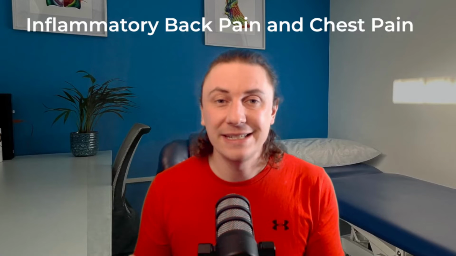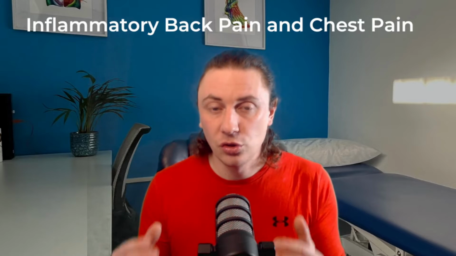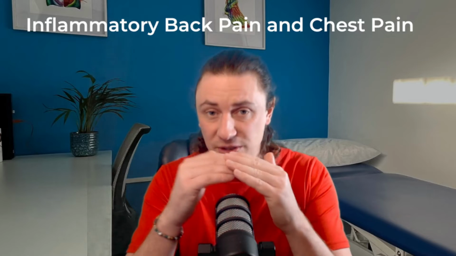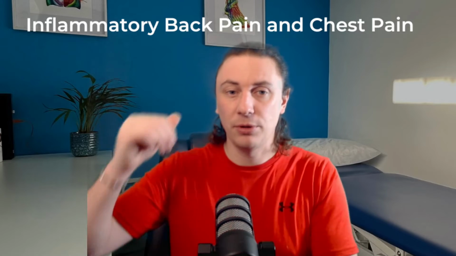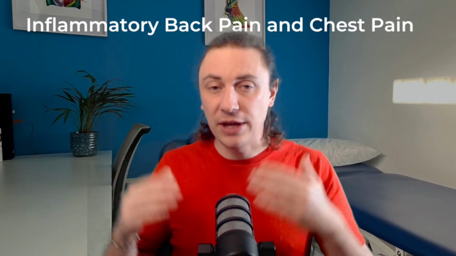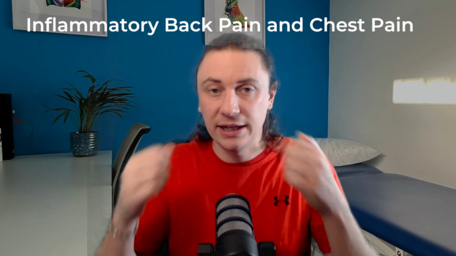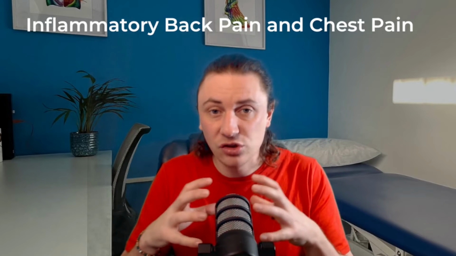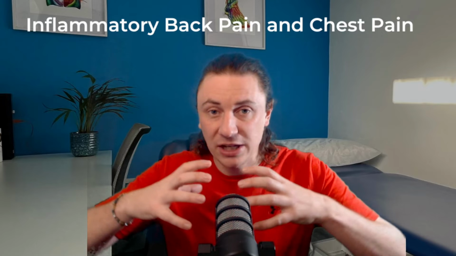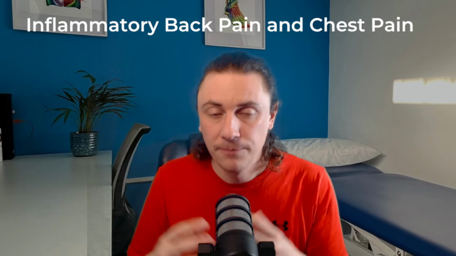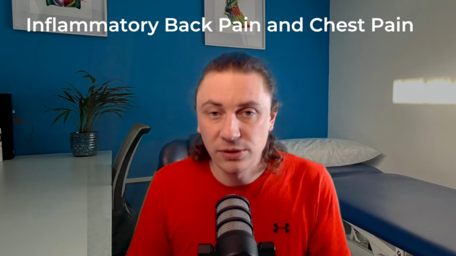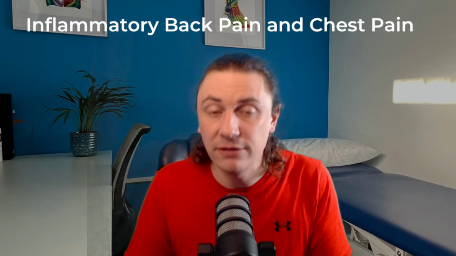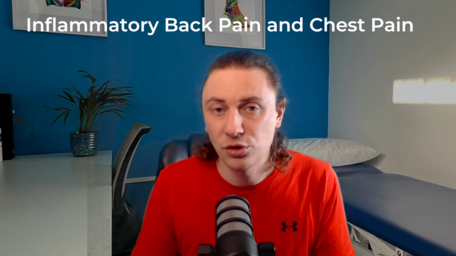This is an inflamed joint where the ribs meet the spine. As your ribs come around your chest, they attach into the spine again with a joint, and that joint moves as your rib cage expands when you breathe. This is really quite a problematic issue, and again, very common in people with inflammatory back pain.